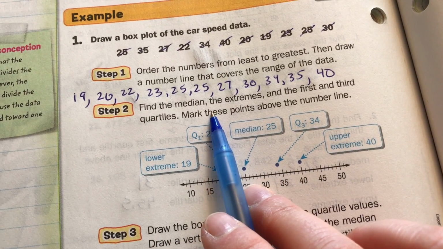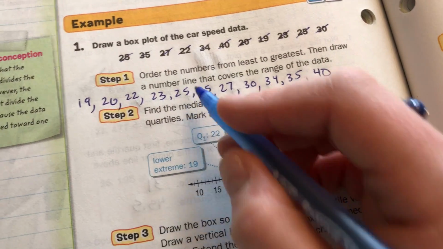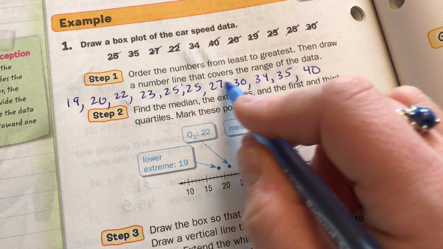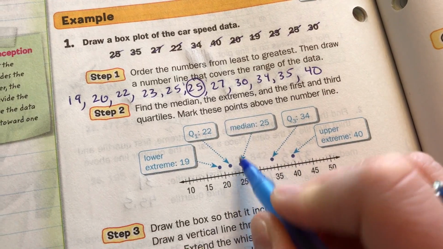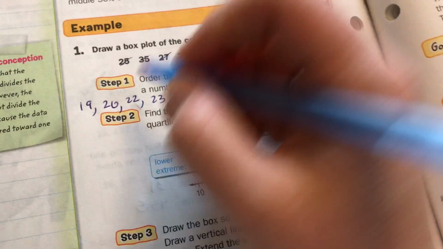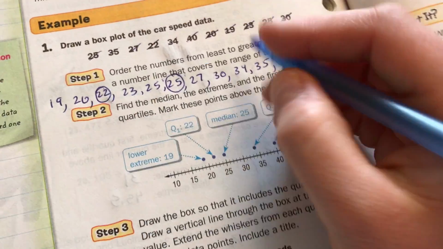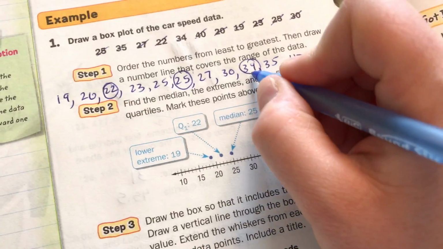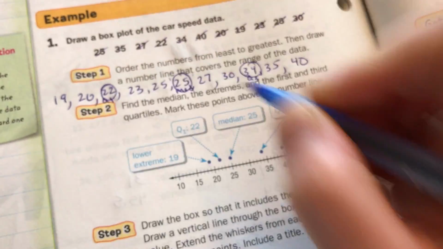Find the median, the first and third quartile. So the median, 1, 2, 3, 4, 5. 1, 2, 3, 4, 5. So this 25 is right in the middle. And then this half of the data, if you look on that side, 22 is in the middle. So that's quartile 1. And on this side, 34 is in the middle. So that's quartile 3. I still like to label everything.